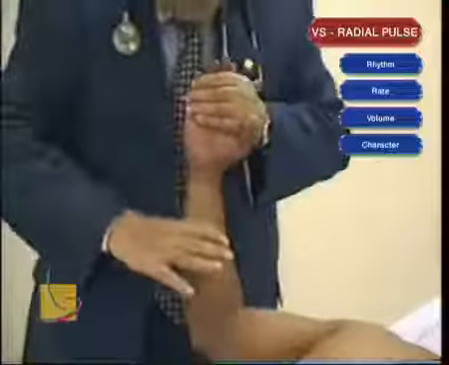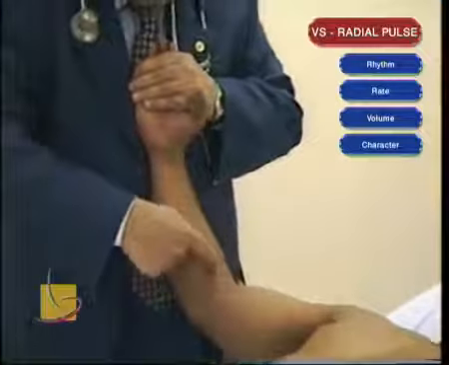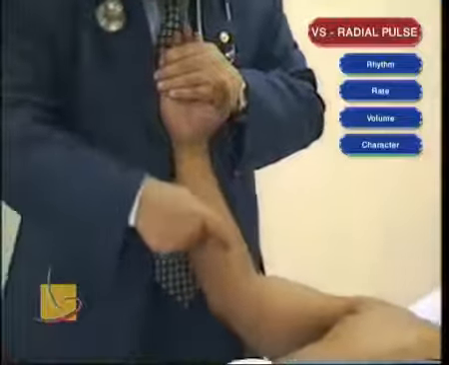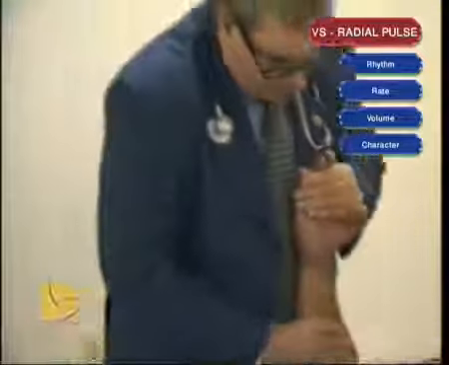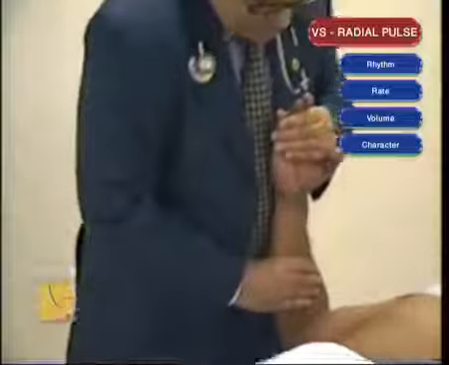Then we palpate the brachial pulse, which is medial here in the forearm of the patient. We palpate it at the level of the heart like this.